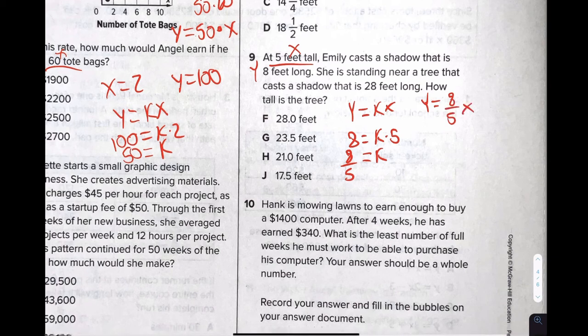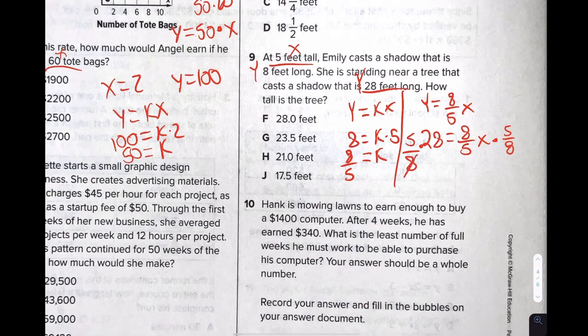She is standing near a tree that is 28 feet long. That's the shadow, so that's the y. 28 equals 8/5 x. So we'll need to solve for x by multiplying by 5/8. It seems like the easiest way to do it would be to reduce these two.